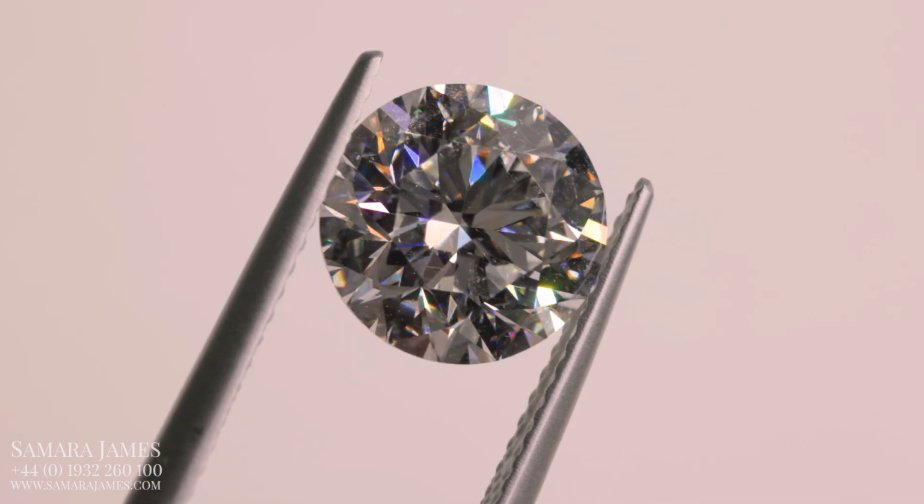When you're looking at diamonds, you'll often find terms to describe the quality of the stone which do not form part of the grading assessment from a laboratory like the GIA. In this video, we're going to look at one of those in particular, known as hearts and arrows.